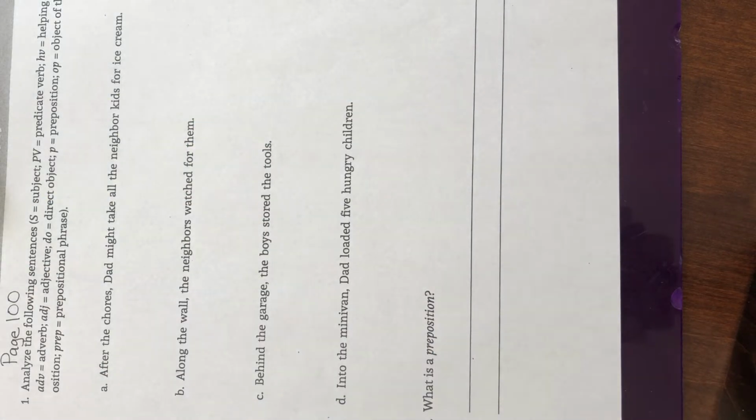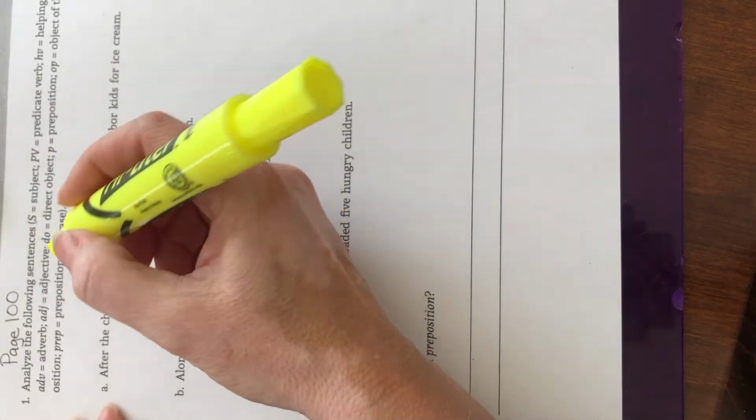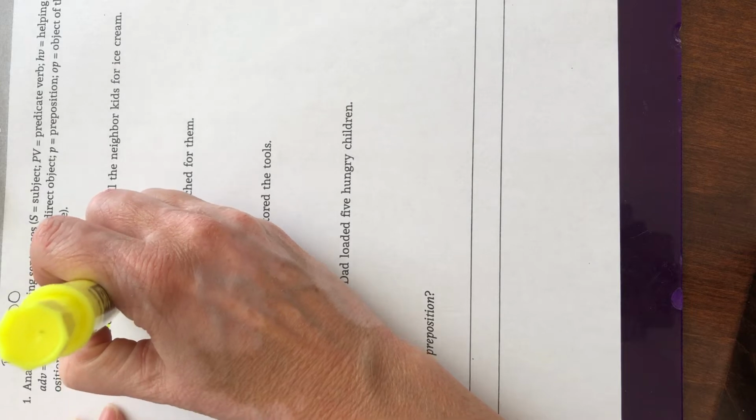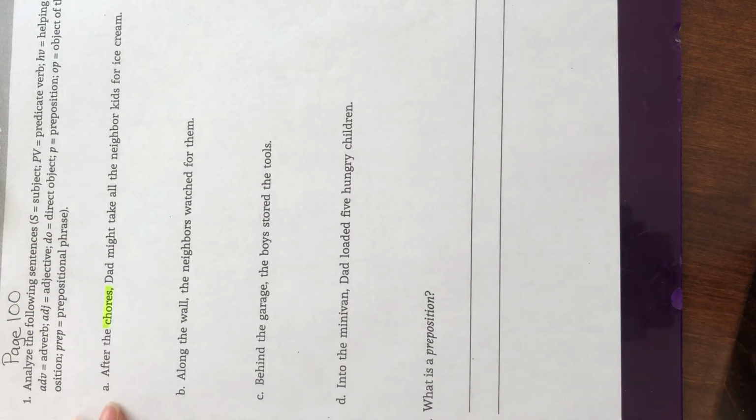I want you to take a moment and find 3 nouns in that sentence. There are at least 3. There are actually 4. I want you to find 4 nouns in that sentence. A noun names a person, place, thing, or idea. What's one of the ones that you found at the very beginning? After the chores. Well, chores names a thing. Chores is a noun. What's the next one?